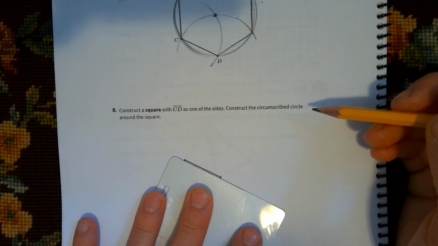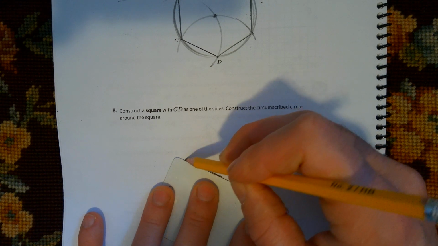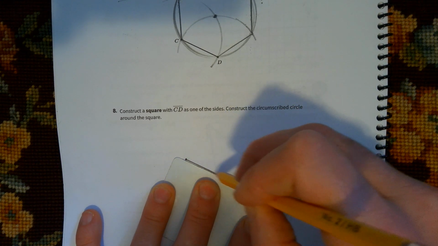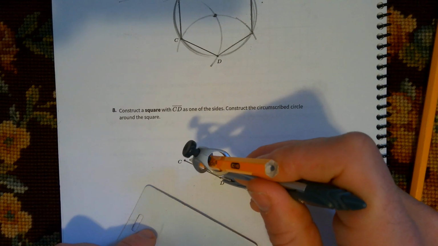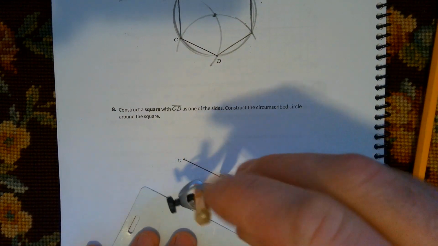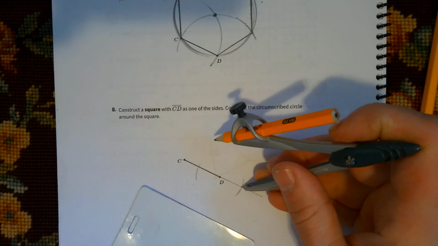Construct the circumscribed circle? We never did that. I hope you had a fun challenge with that. Extend. Reach out to make the perpendicular line. So, reaching out there. Now, reaching back in. Got to make the compass bigger. I just made the compass bigger right there.